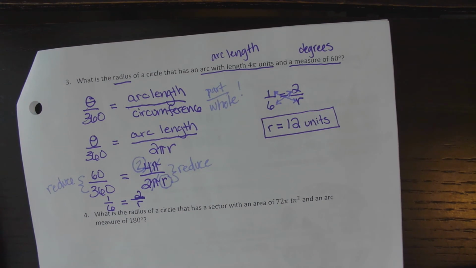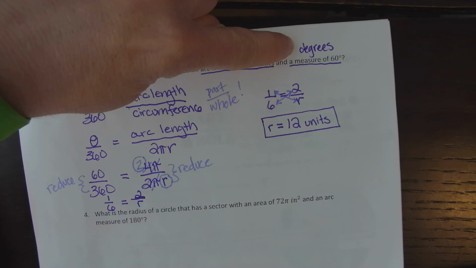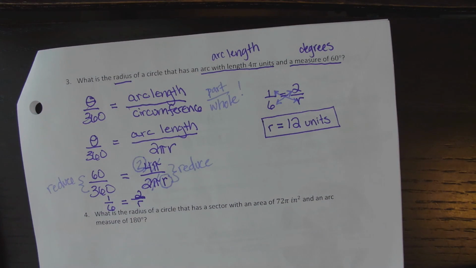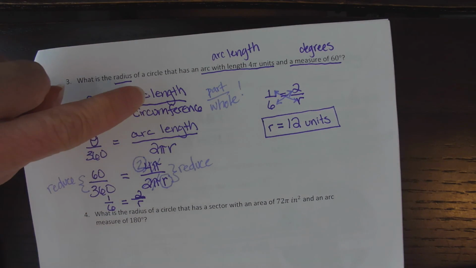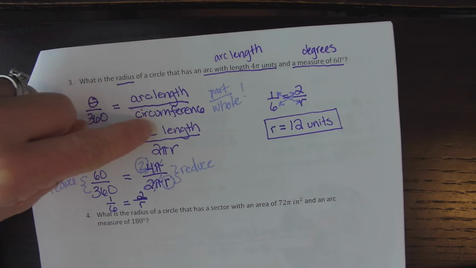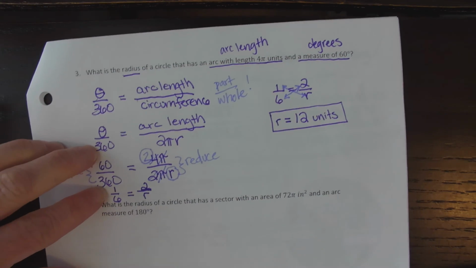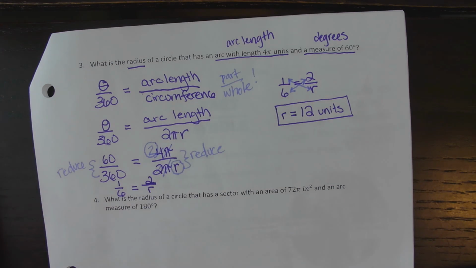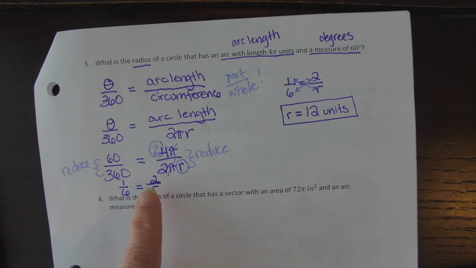So I read the problem and I said, hey, it's talking about arc length and it's talking about degrees. So I want to set up an equation that has the degrees and the arc length. And I'm going to do part over whole. So degrees part over whole is equal to the circle length part over whole. And the whole length around the circle is the circumference, which is 2 pi r. I plugged in the numbers. I reduced the fractions. And then I cross multiplied. It was nice when we reduced, we got something a lot simpler.